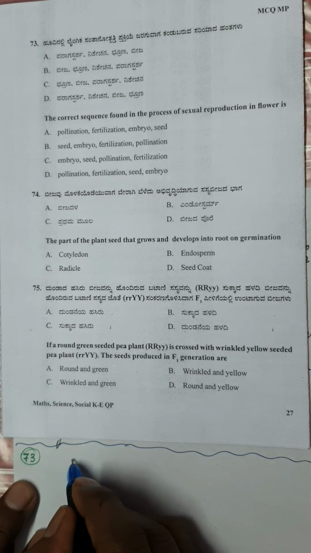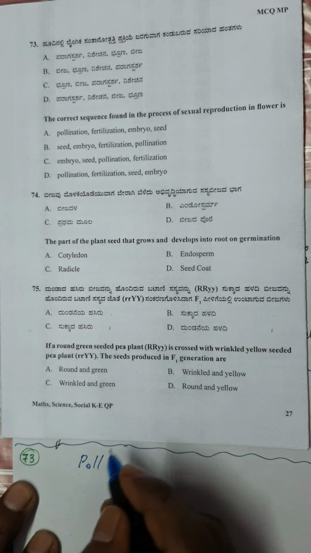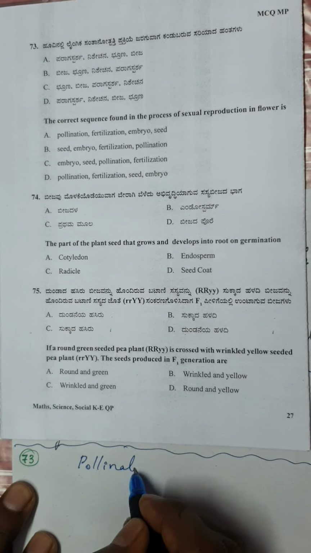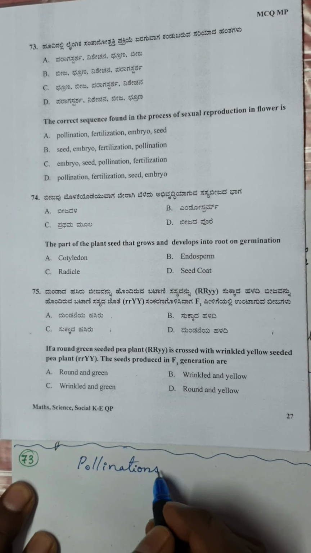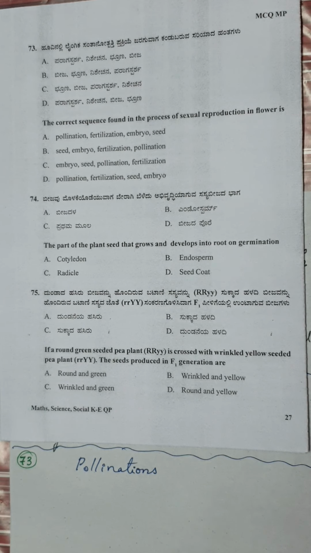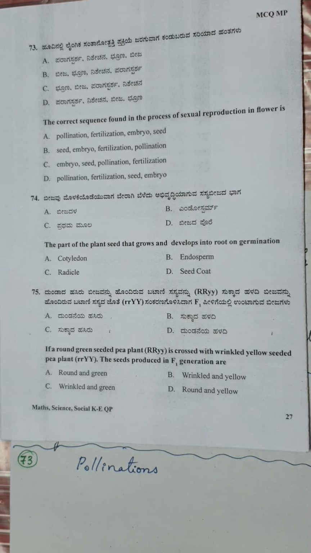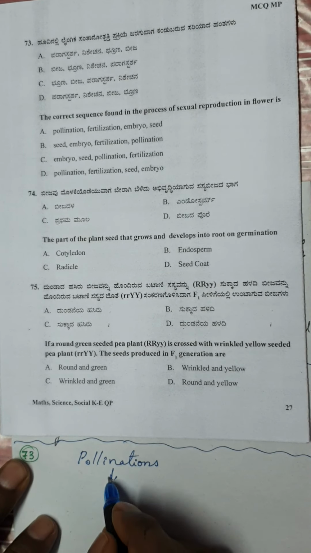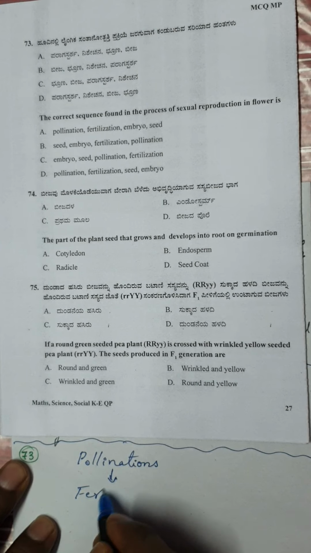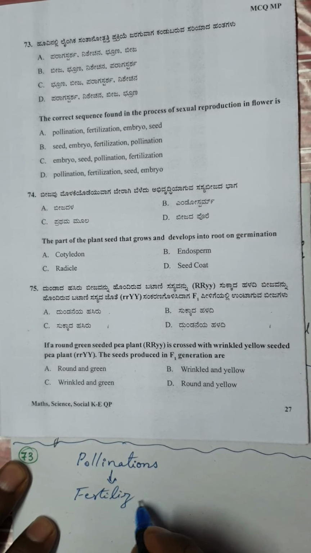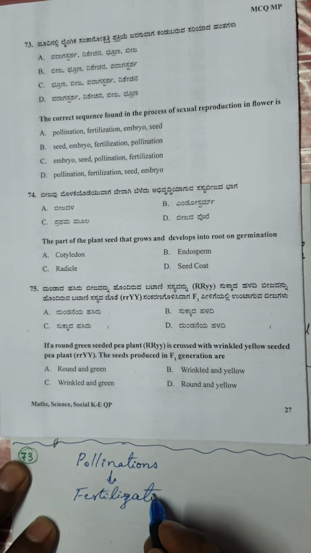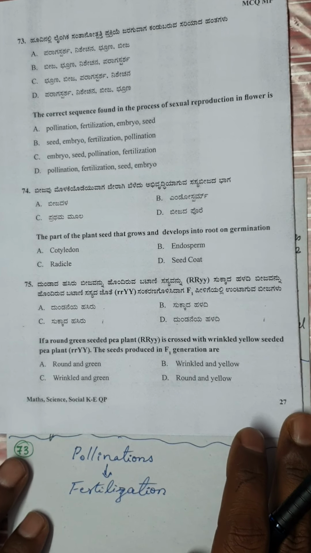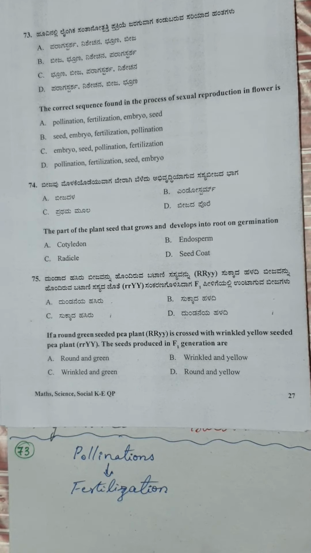We definitely know the first process in the sexual reproduction of a flower is pollination. This will be taken care of by the bees or the insects. First it all starts with pollination. After pollination, the next process which will take place is fertilization. I will not explain each process in detail because these are MCQ questions. It takes a lot of time for me to explain in detail.